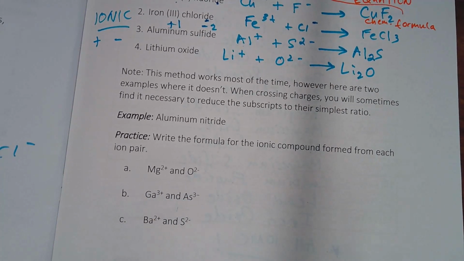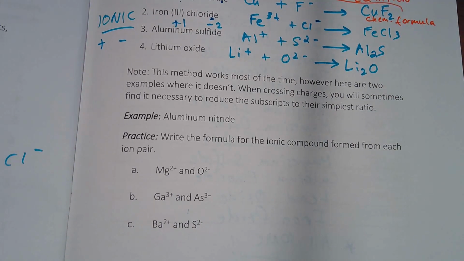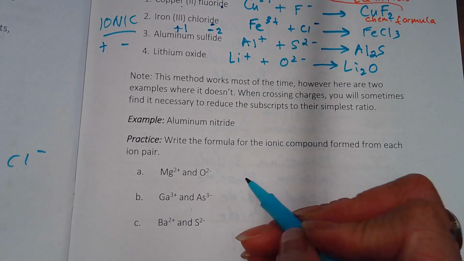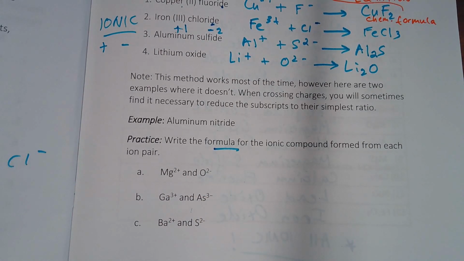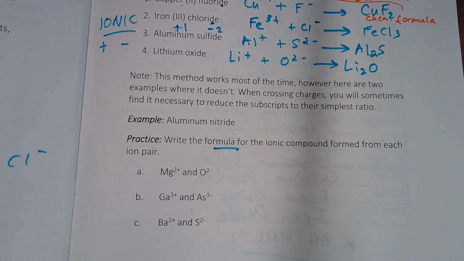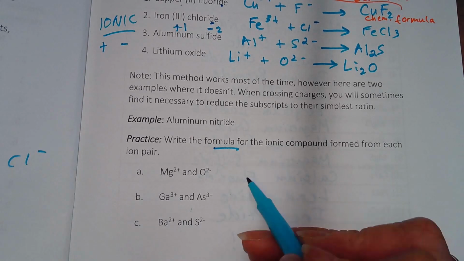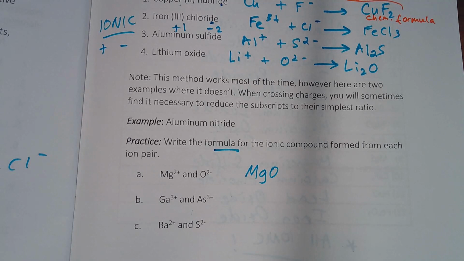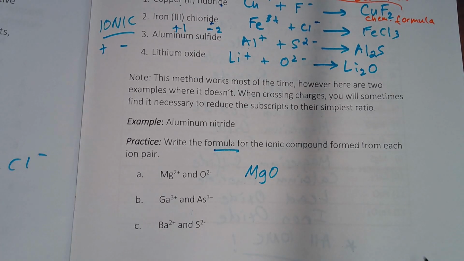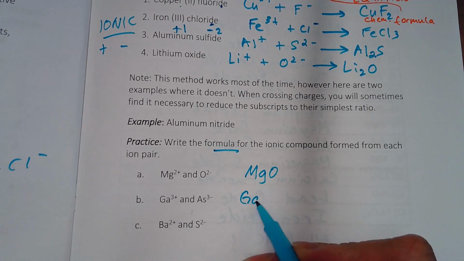Doing this one here. Make sure you reduce if you can. Yeah, you can. So just the formula, okay? If you did the equation, that's extra practice for you, but we're just going to write the formula for this one. Is that it? Yeah. Okay, reduced, right? Because Mg2O2. How about this one? GaAs.